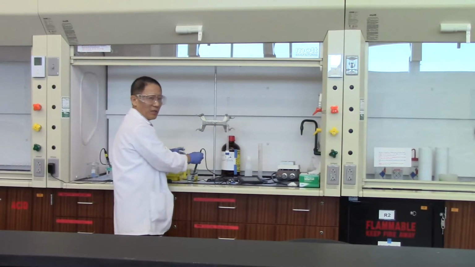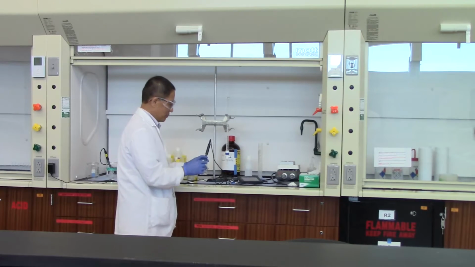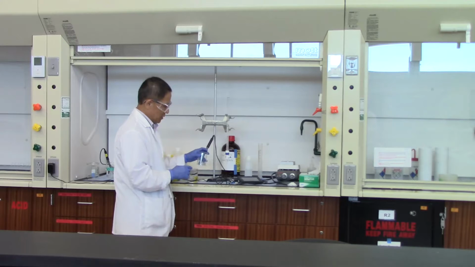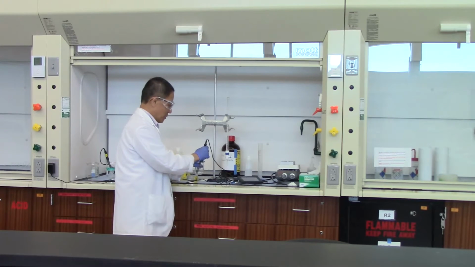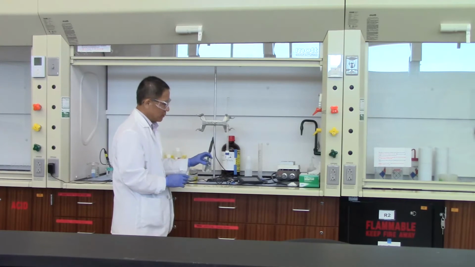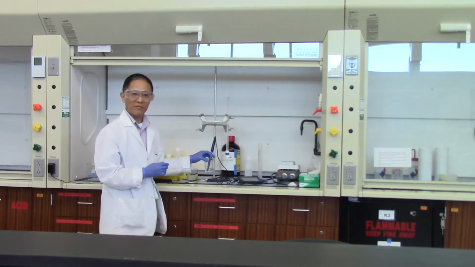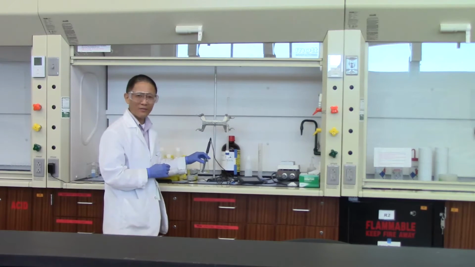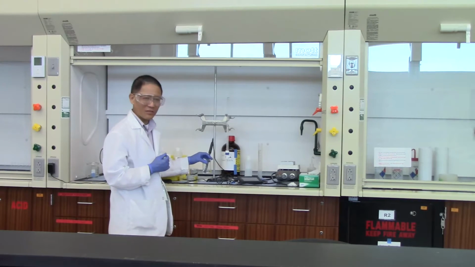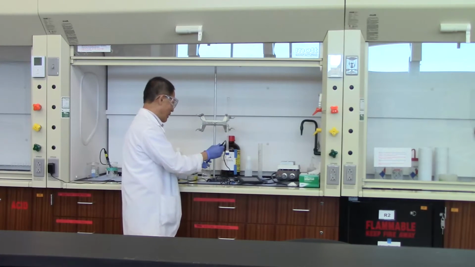And we can test the pH of this water. You put the pH probe into the deionized water. It should be somewhere around 7, but it didn't say 7 on the pH meter. It actually says 4 point something. Well, this is pure water, the deionized water we added in there.